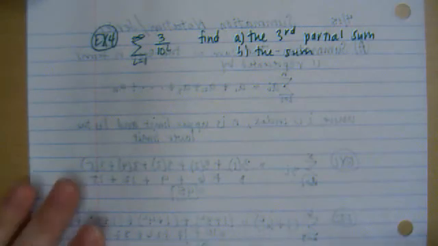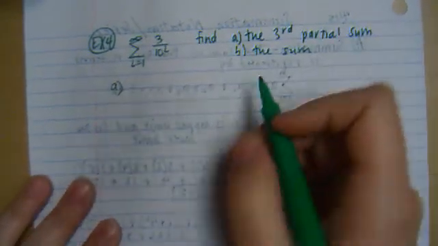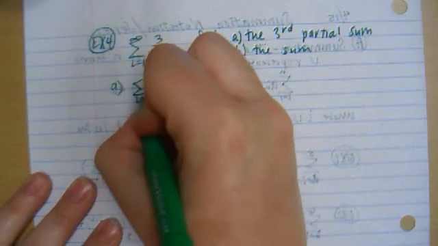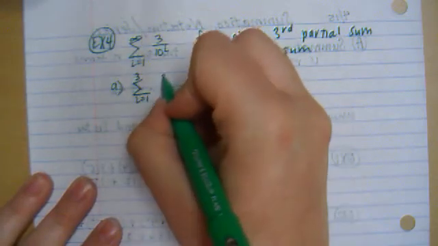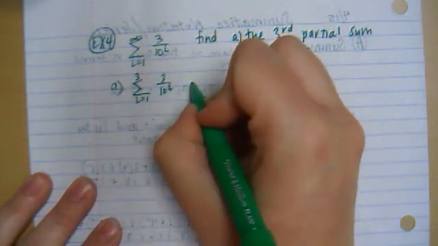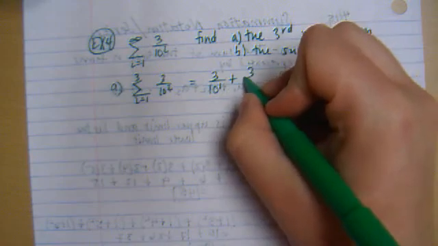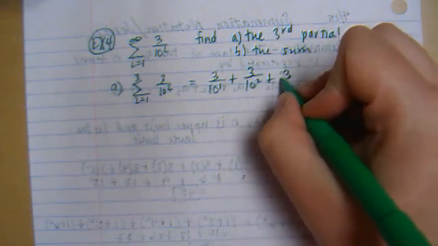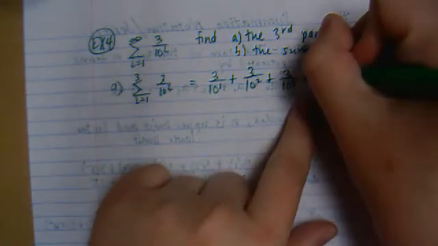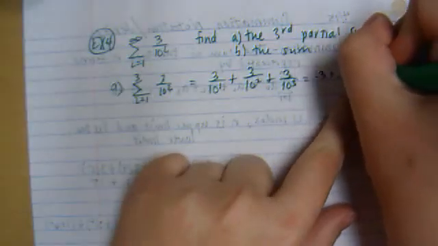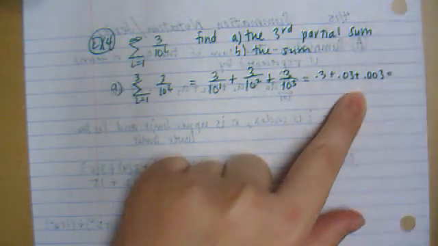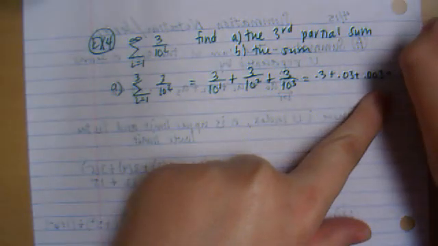So for the third partial sum, I'm going to have from 1 to 3 now, still the same equation. So this is going to equal 3 over 10 plus 3 over 10 squared plus 3 over 10 cubed. When we do this, we get 0.3 plus 0.03 plus 0.003. When I add all those up, I get 0.33.